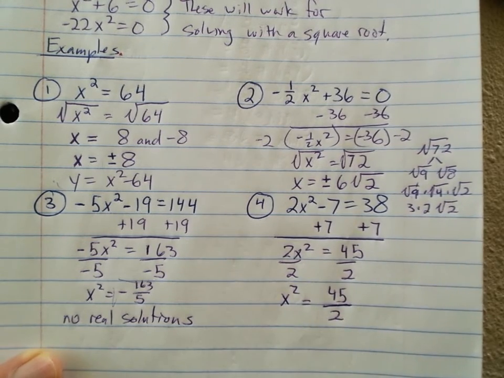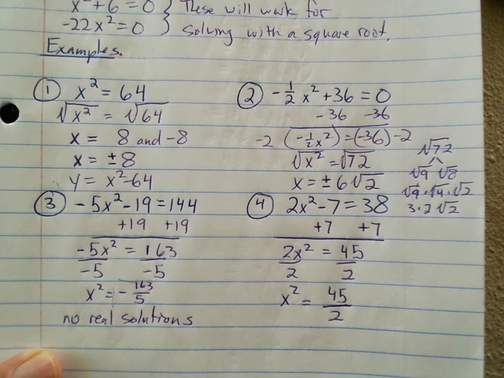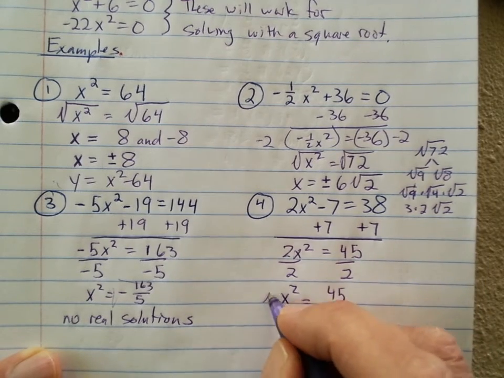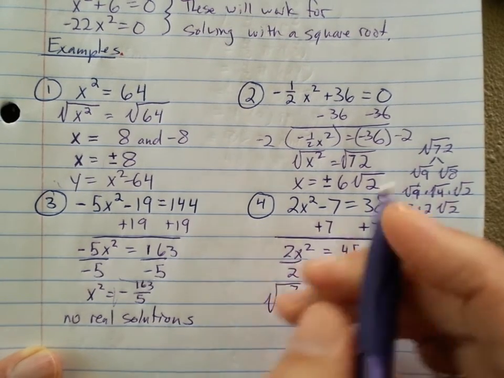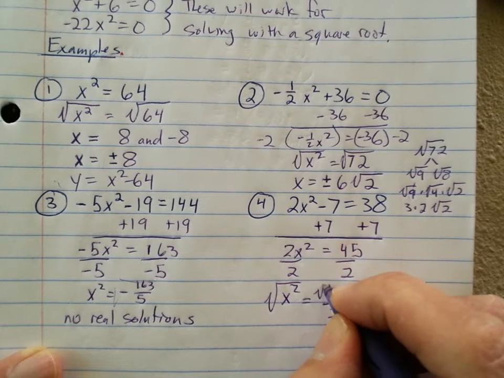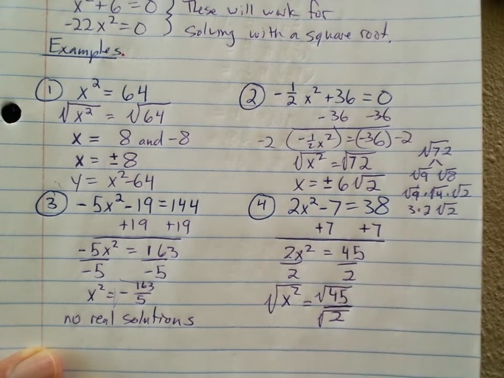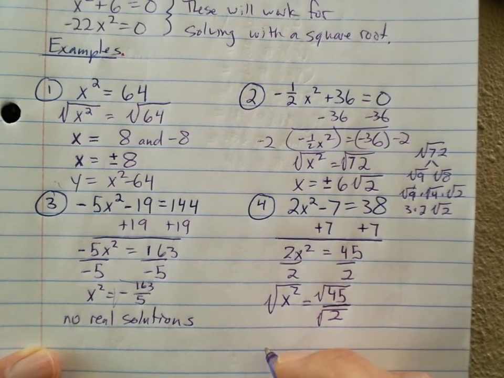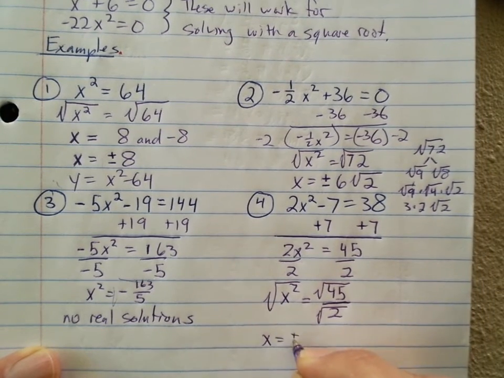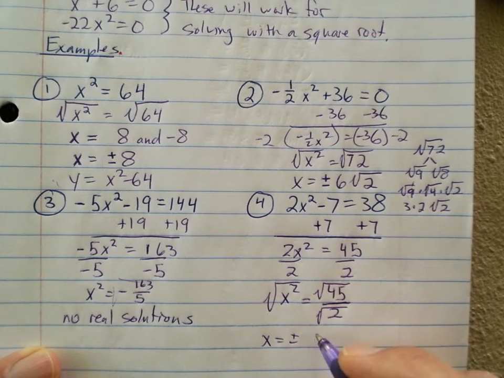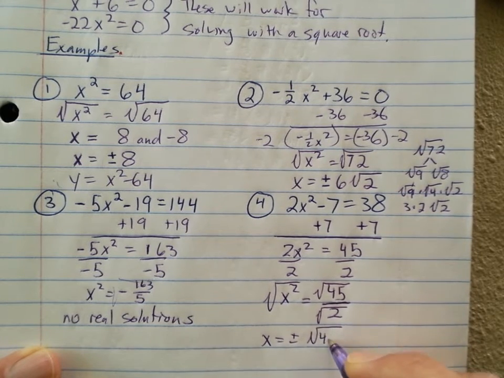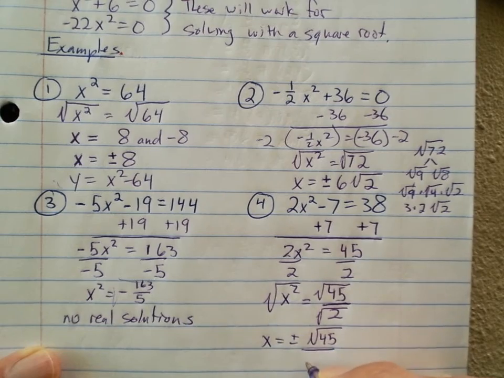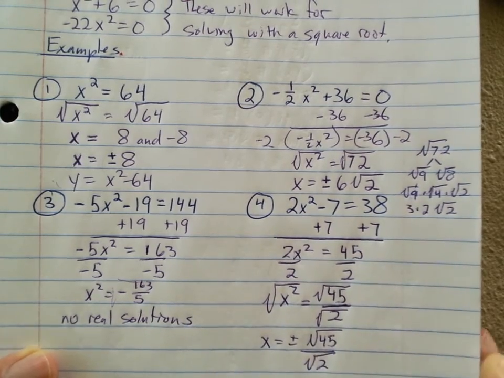Don't you dare turn this into a decimal. Please don't turn it into a decimal. Absolutely, positively, do not turn it into a decimal. Now we do the square root, okay? And the way that I show this is this way, like that, okay? So you're going to get x equals plus or minus, and now we have quite a bit of work ahead of us, all right? And you're not going to like it, but we just have to.